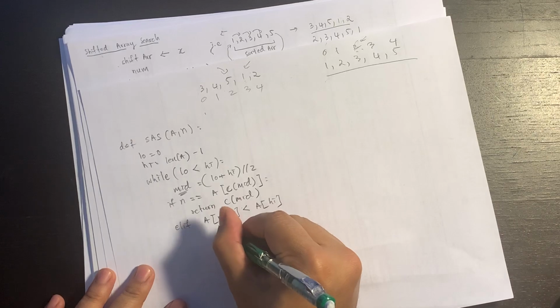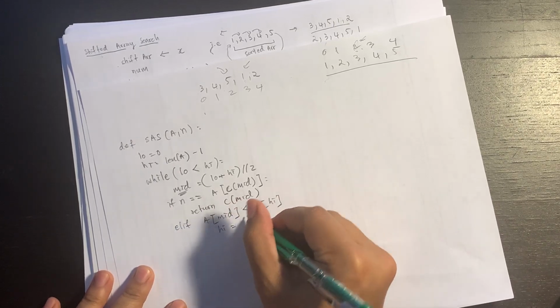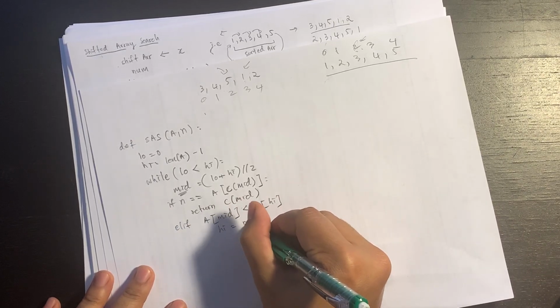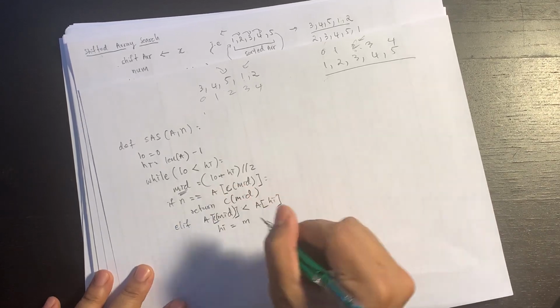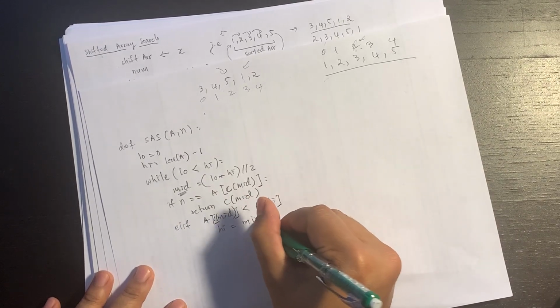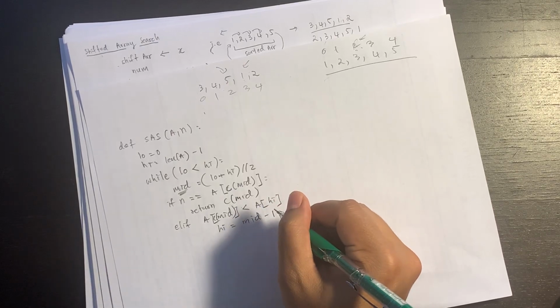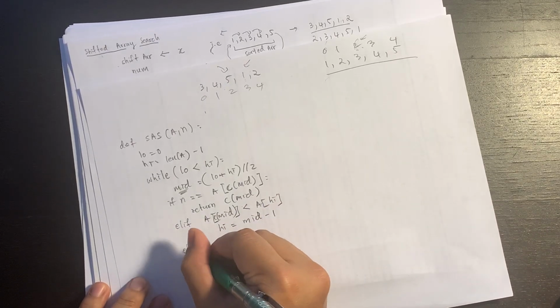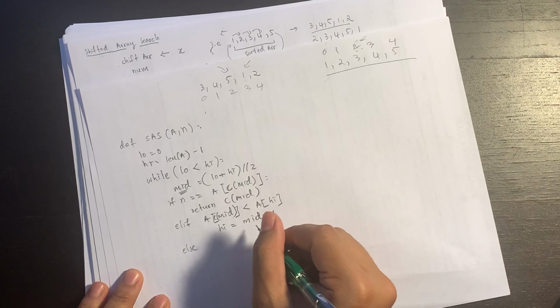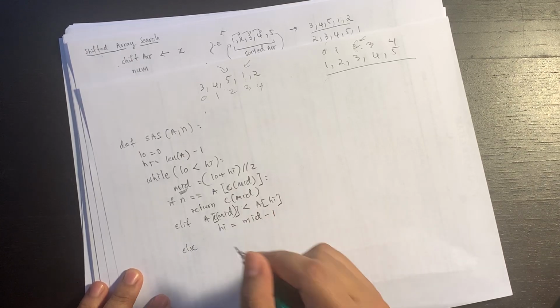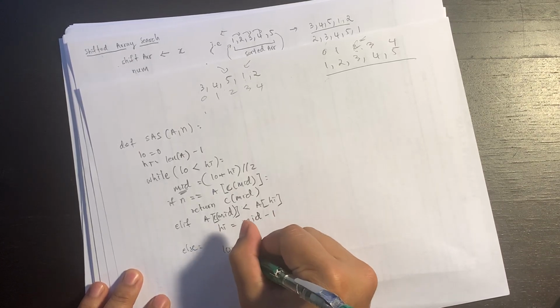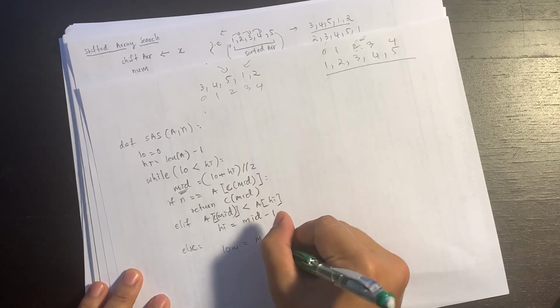So we need to update our high to be equal to convert mid minus 1. Else, low is equal to mid plus 1.